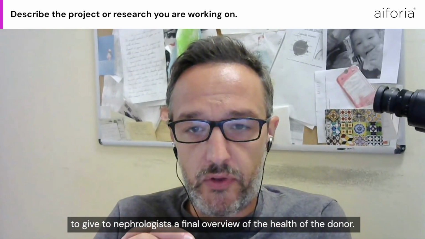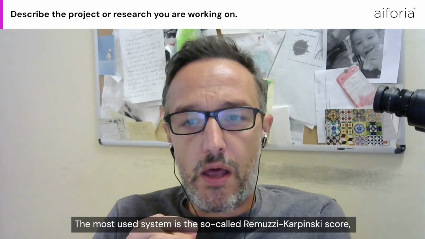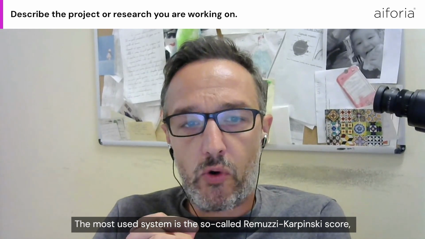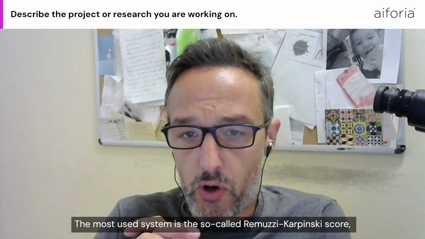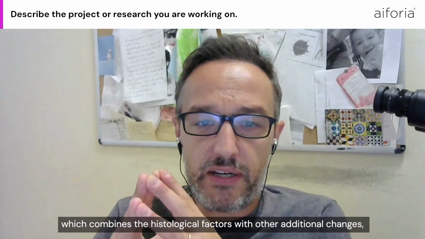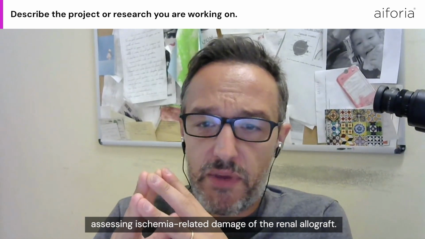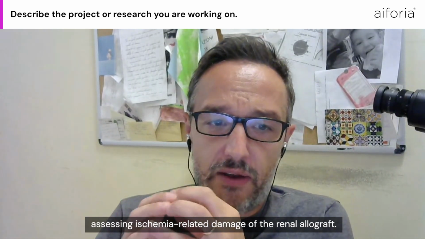health of the donor. The most used system is the so-called Remuzzi-Karpinski score, which combines the histological factors with other additional changes witnessing ischemia-related damage of the renal allograft.